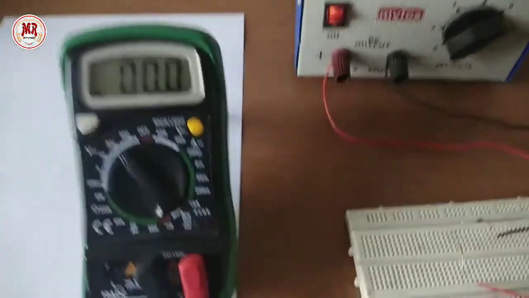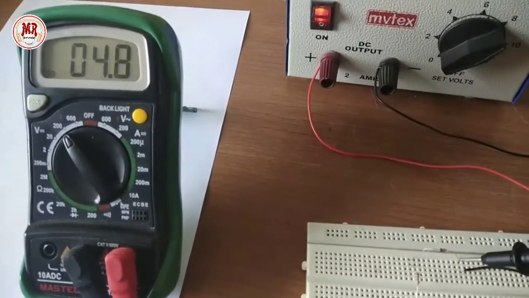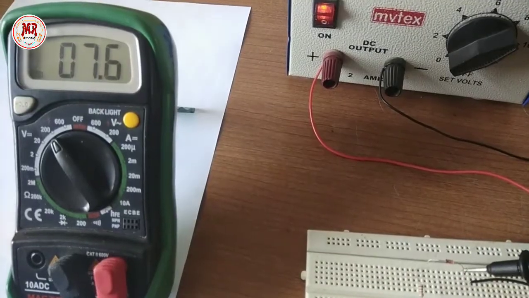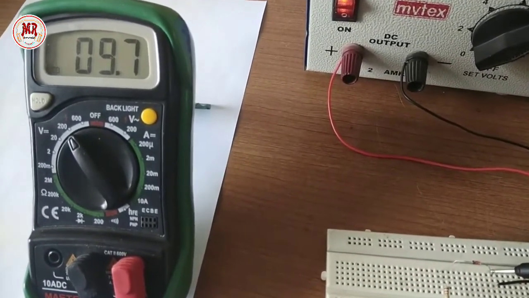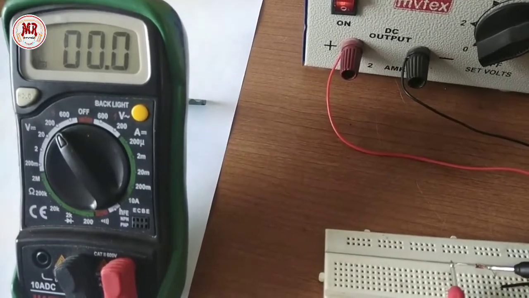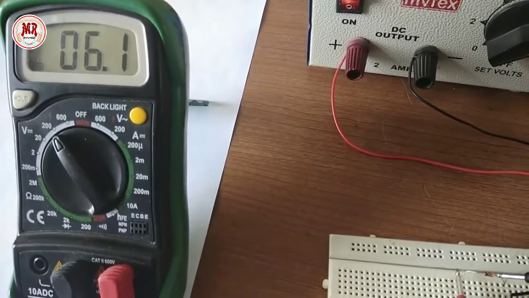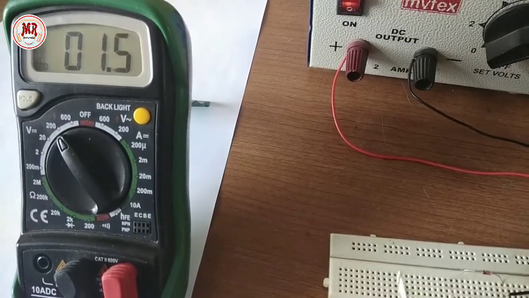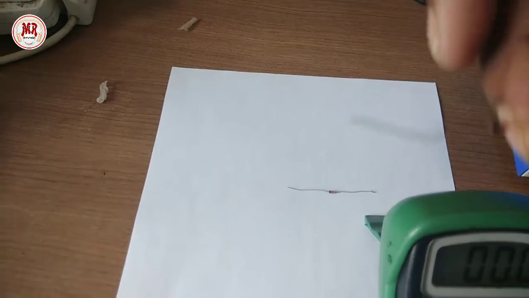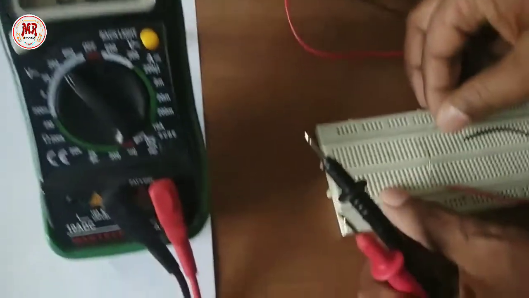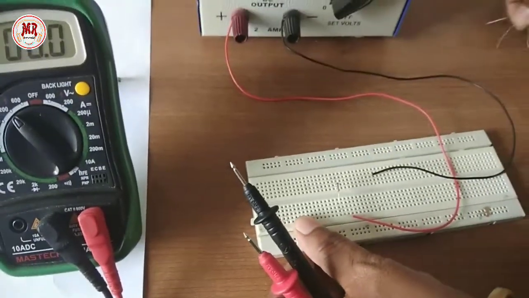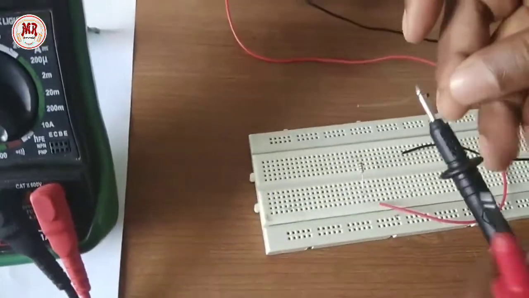Now reducing the voltage. Reduce the voltage to around 10 volt. Now the voltage across Zener diode is again around 6 volt. Now replacing the Zener diode with another Zener diode. Now the 5 volt Zener diode is used.